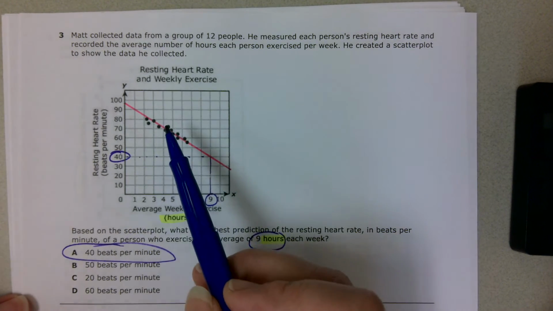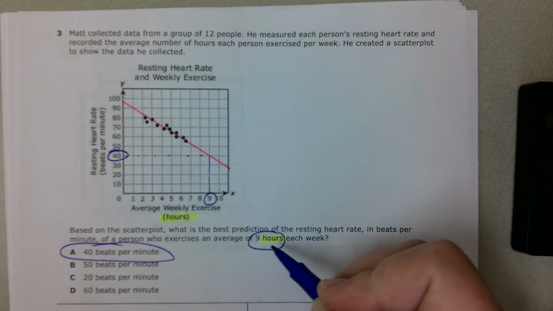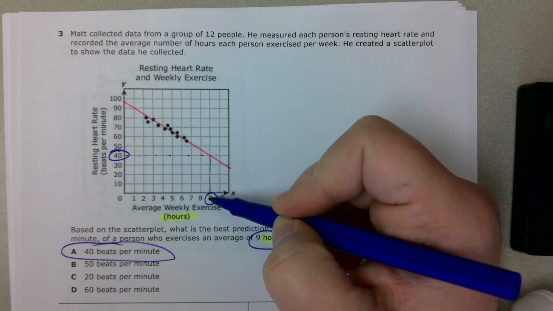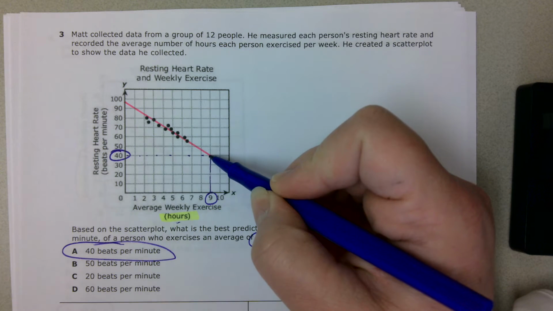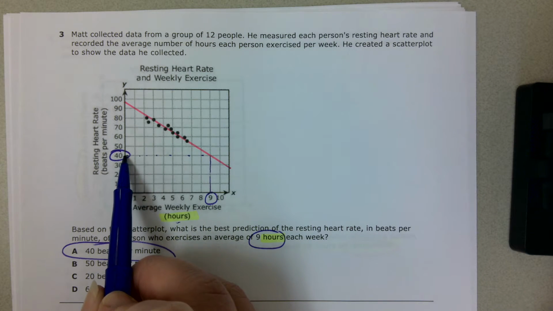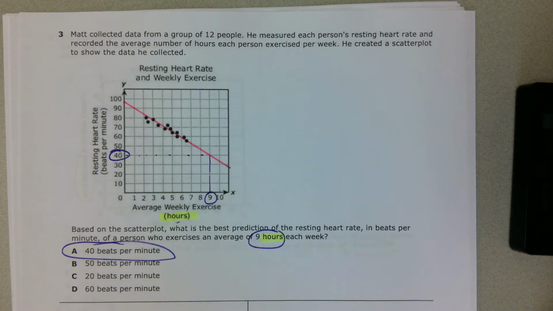So there were 2 things I needed to do here. I needed to draw my trend line, and then I needed to identify where 9 hours is on my coordinate plane here. So I found 9 hours right here, and then I went up and found out where that met the trend line. Then I could just follow that over and find that it was 40 beats per minute. So A, 40 beats per minute is the correct answer.